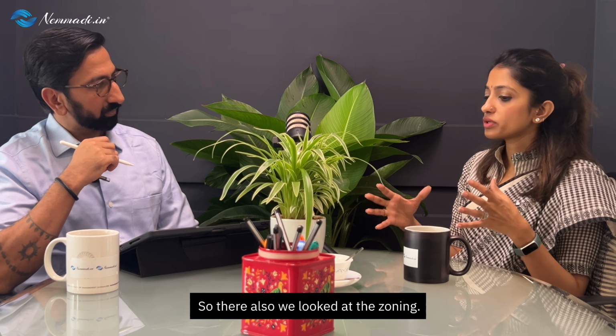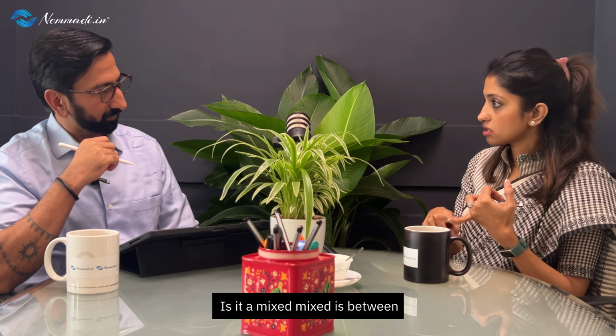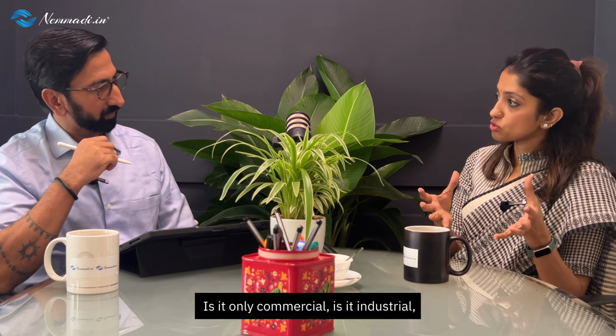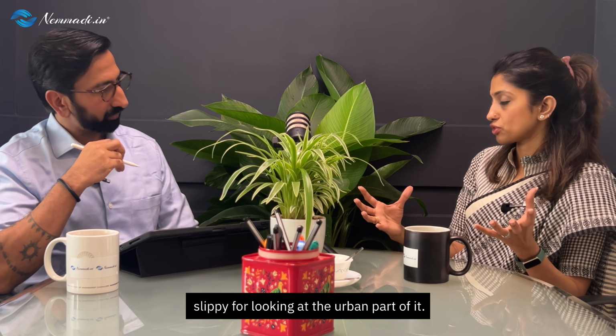So there also we look at the zoning. Every land has a zoning. Is it mixed? Mixed is between residential and commercial. Is it only commercial? Is it industrial? This is something that you can get out of the CDP if you're looking at the urban part of it.